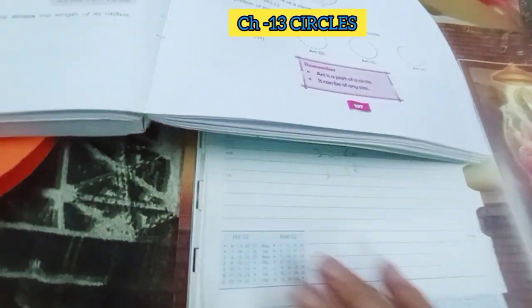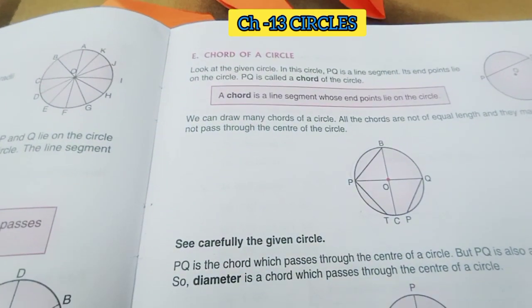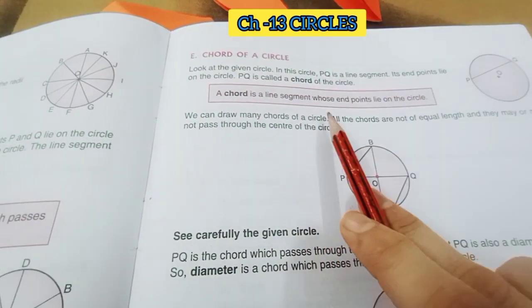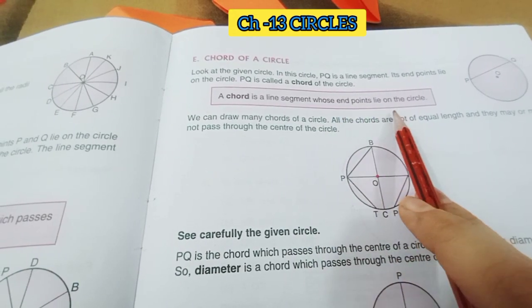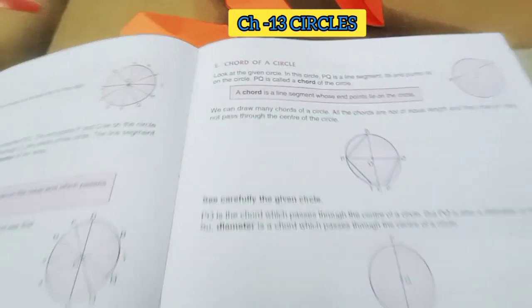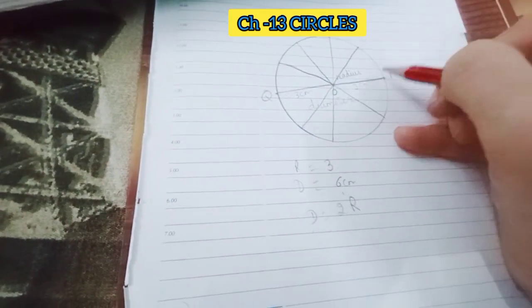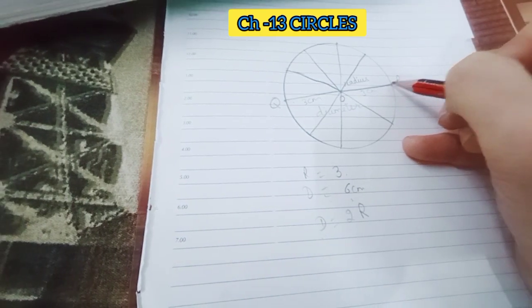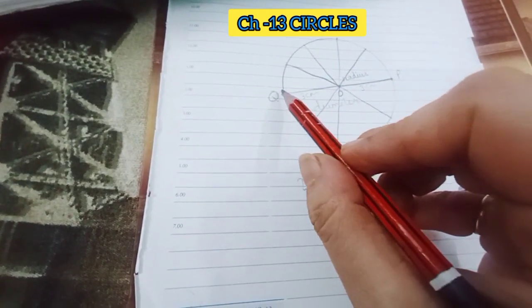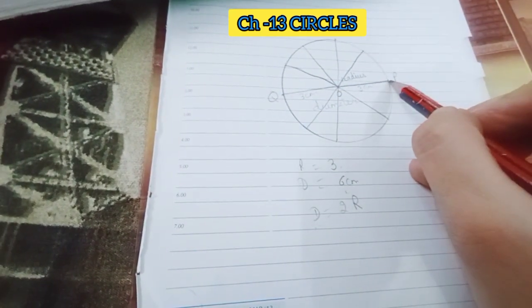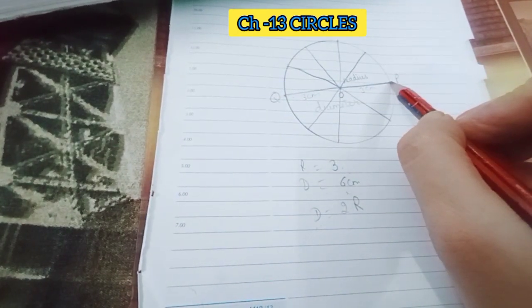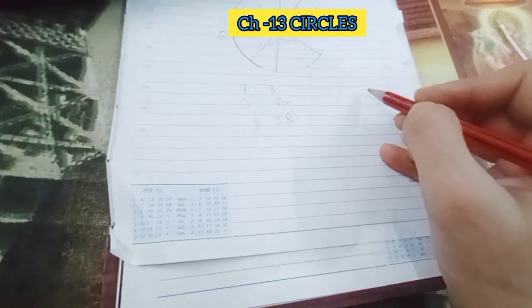Now, the next topic is the chord of the circle. What is the chord of a circle? That is a line segment whose endpoints lie on the circle. If we talk about radius, O is not on the circle but P is on the circle. But if we talk about diameter, Q is on the circle, P is on the circle. This is the chord.